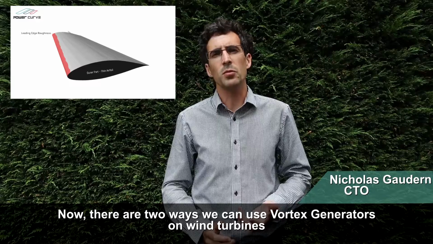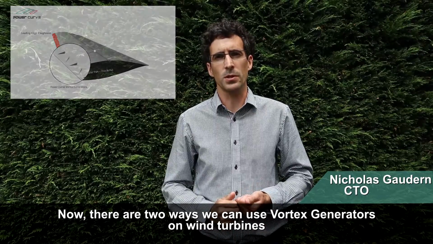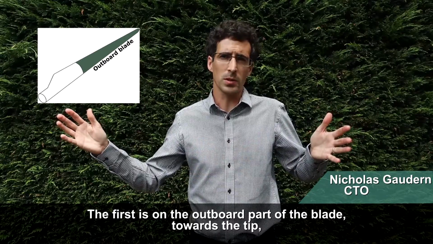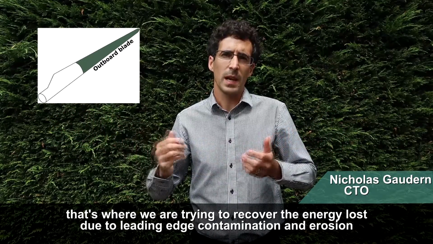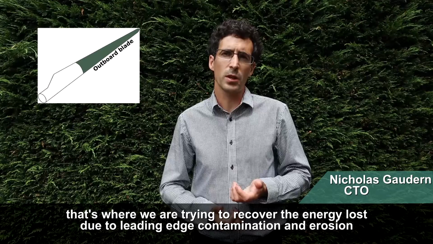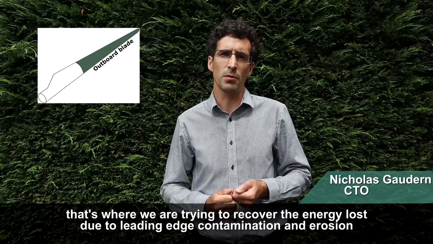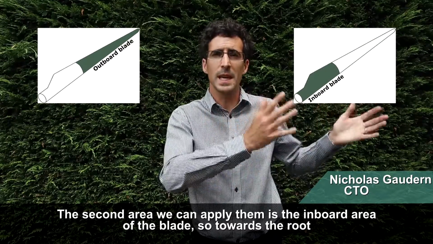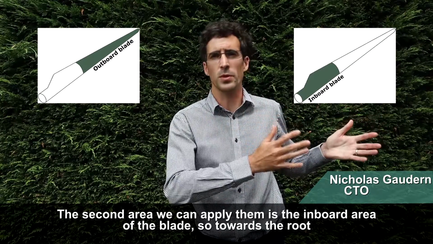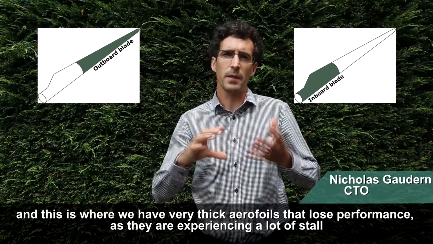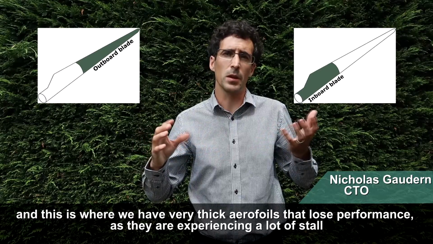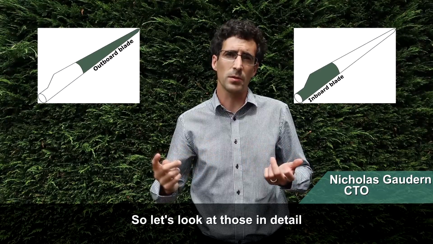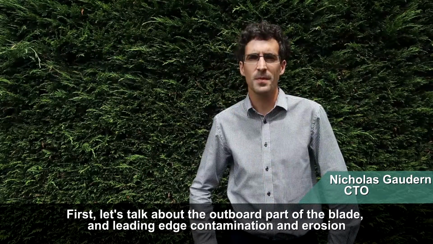Now, there are two ways that we can use Vortex Generators on wind turbines. The first is on the outboard part of the blade towards the tip, where we're trying to recover the energy lost due to leading edge contamination and erosion. The second area we can apply them is the inboard area of the blade, towards the root. This is where we have very thick aerofoils that lose performance as they experience a lot of stall. So let's look at those in detail.